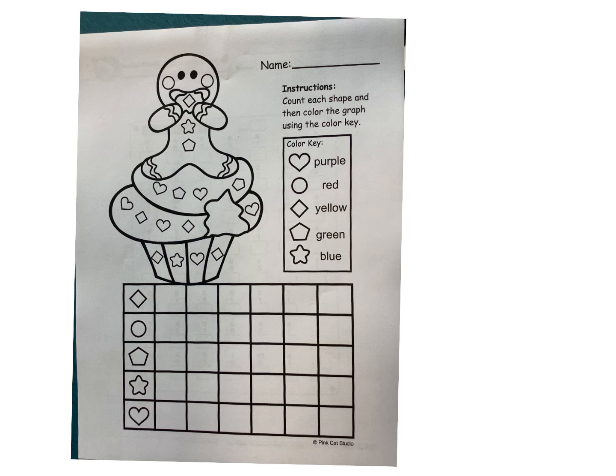All right, team, so today we're going to count each shape and then color the graph using the key. So the first one says to color all of the hearts purple on the graph. So let's look at our little cupcake with our gingerbread man and see how many purple hearts there are. So I see 1, 2, 3, 4, 5, and 6.